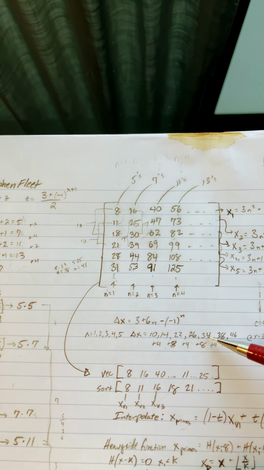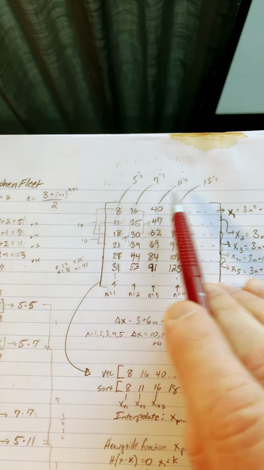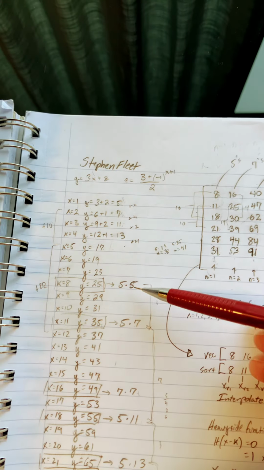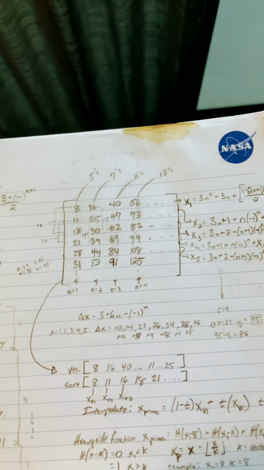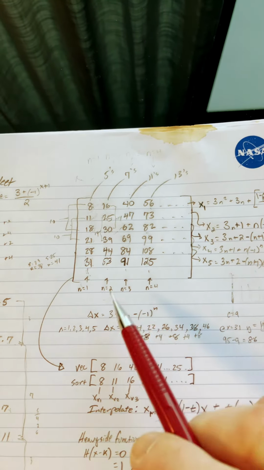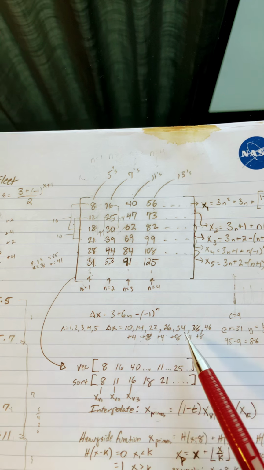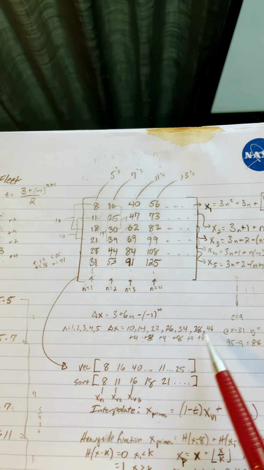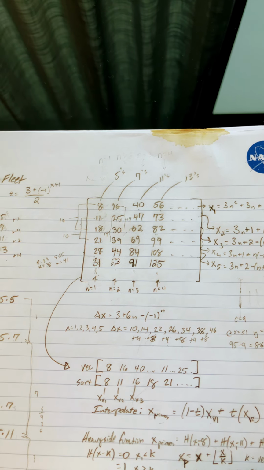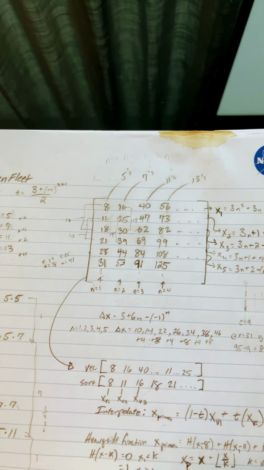10, 14, 22, 26. So basically, your different factors of composites, 5 times 5, or 5 times 7, or 7 times 7, 5 times 11, 5 times 13, they are separated by this amount, plus 4, then plus 8, then plus 4, then plus 8. It grows incrementally. Now, the reason why that's important is that these different factors are staggered.